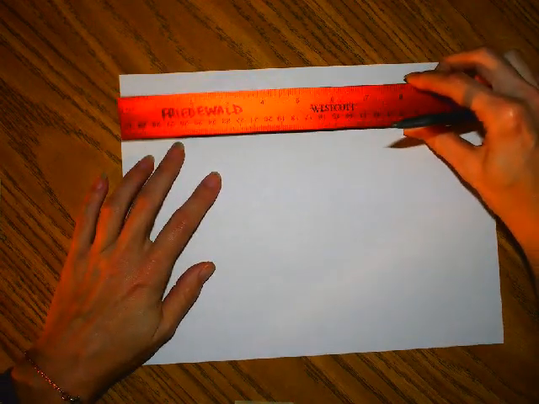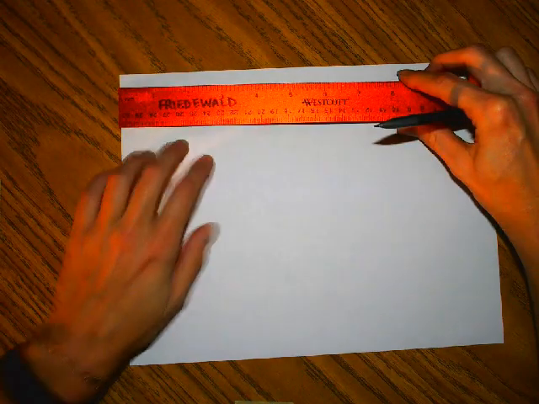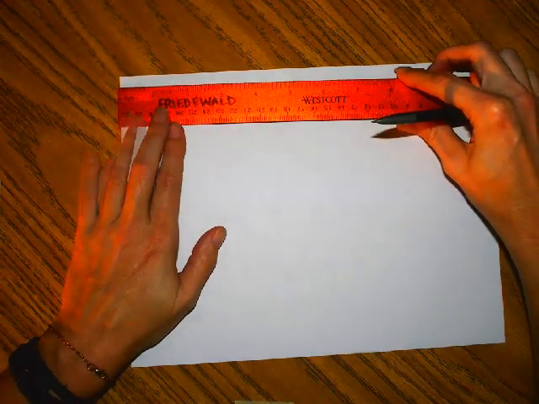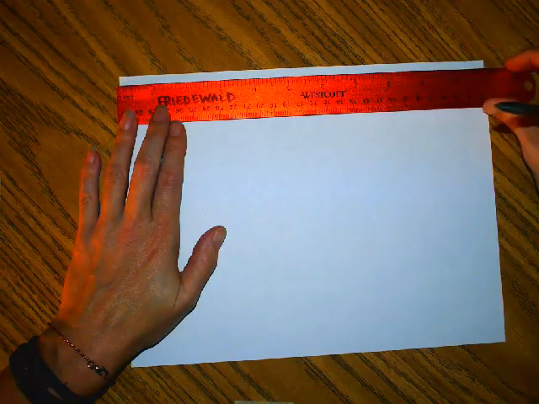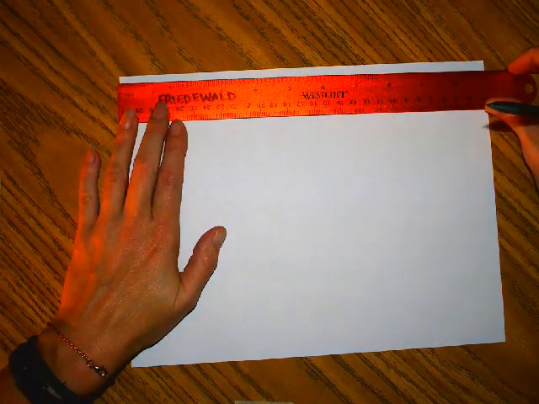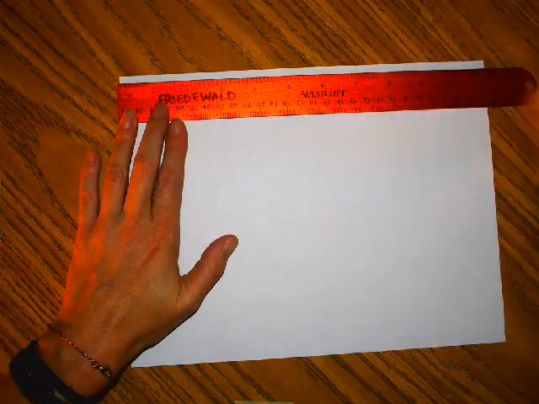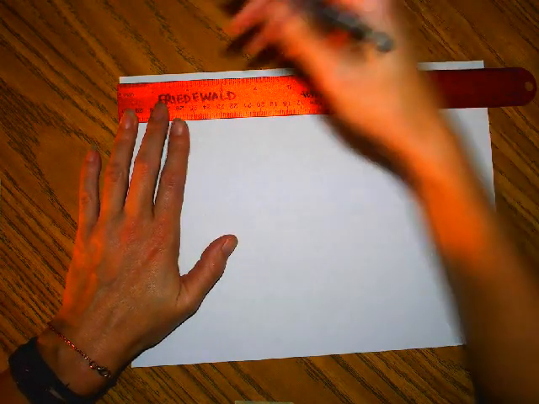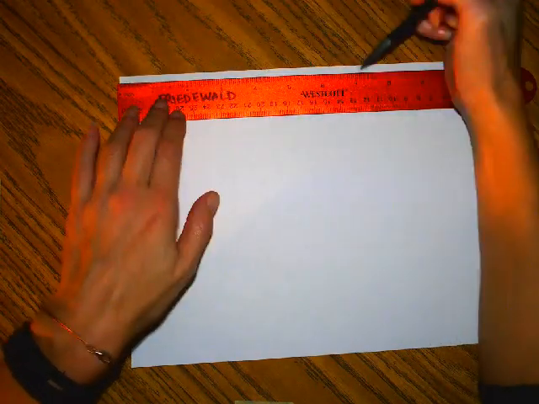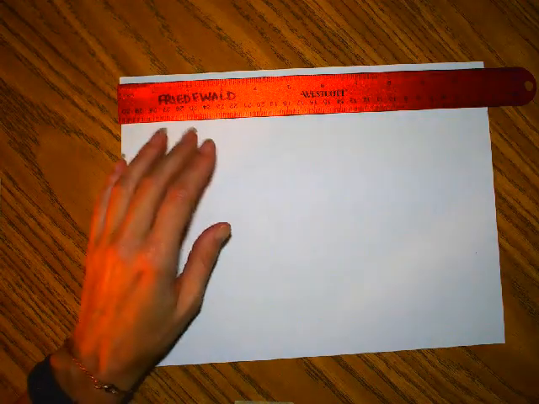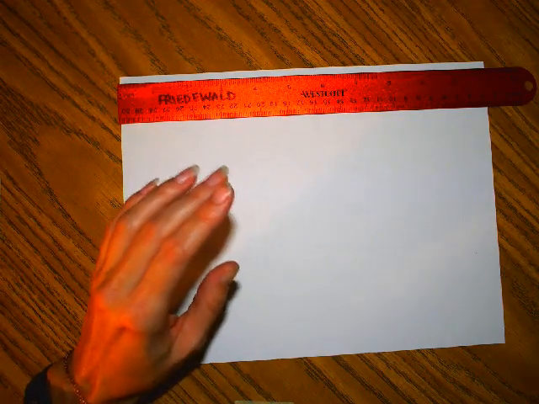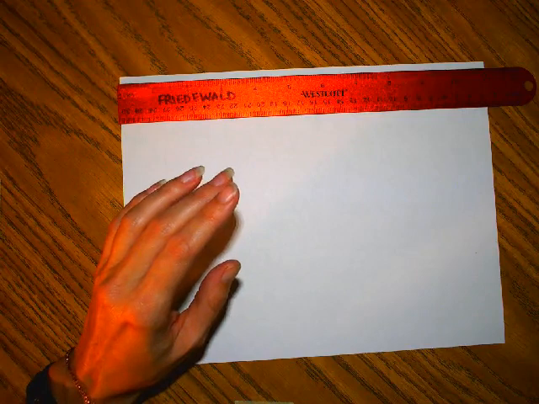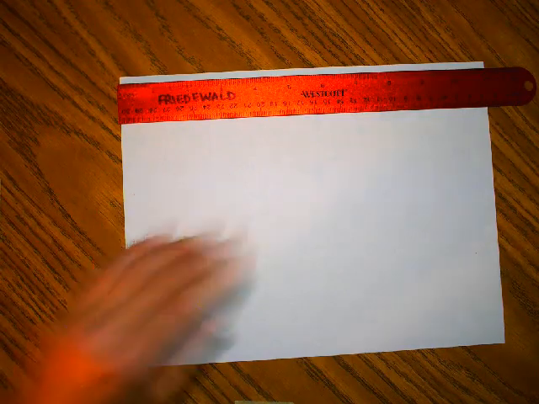So I have my ruler and a pencil, and I'm going to line my ruler up on the edge of my paper. Your paper has that 90-degree edge, and you want to use that to your advantage so that you can keep it as accurate as possible. A lot of students like to come in from the edge and then start drawing their grid, so that instead of having the grid start right on the corner of the paper, they like to leave a little bit of a gap.